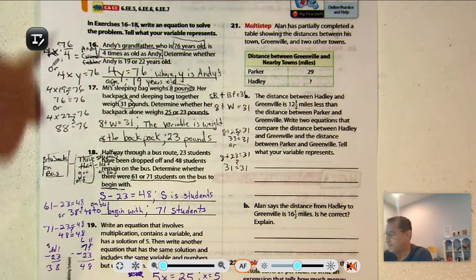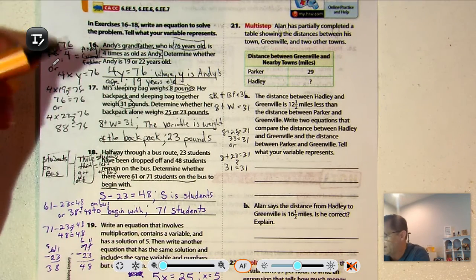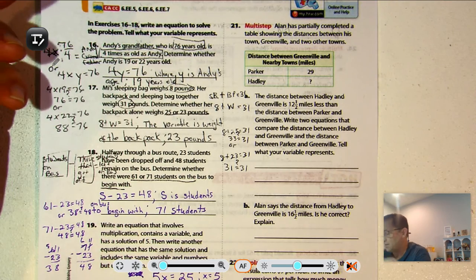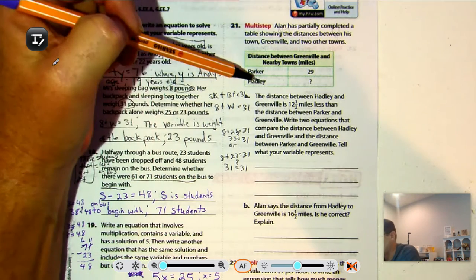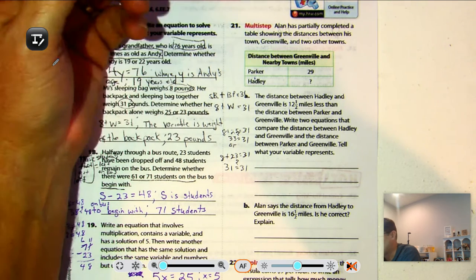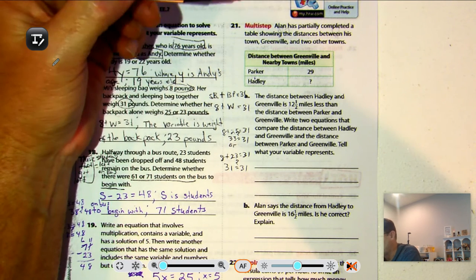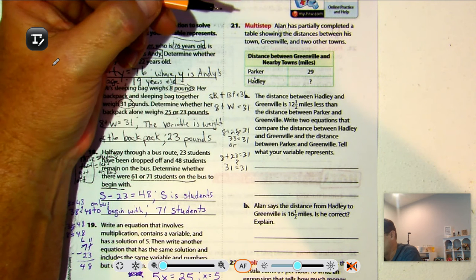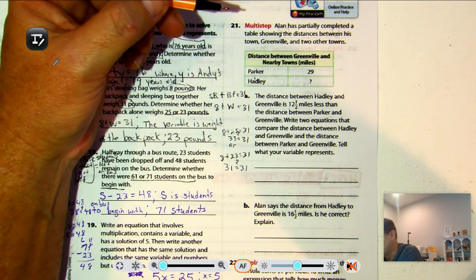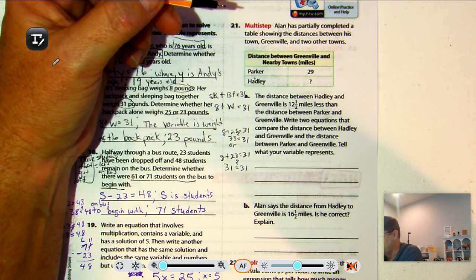Alan has partially completed a table showing the distances between his town, Greenville, and two other towns. All right, the distance between Hadley and Greenville is 12 and a half miles less than the distance between Parker and Greenville. Write two equations that compare the distance between Hadley and Greenville and the distance between Parker and Greenville.